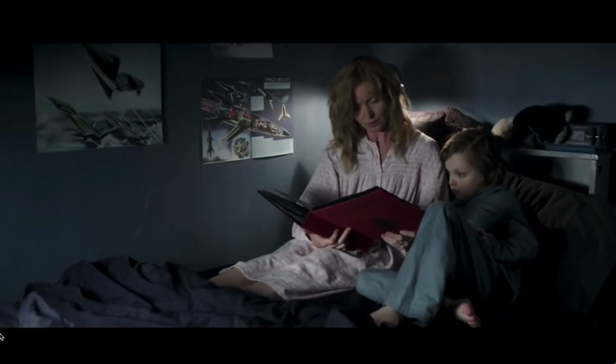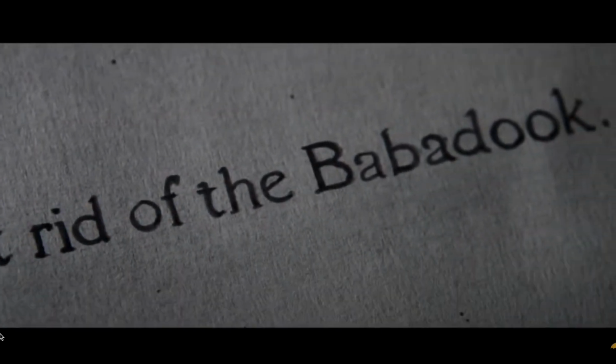If it's in a word or it's in a look, you can't get rid of the Babadook. Okay, this is going to happen with the cinematography as the sequence moves on. There are these moments where an extreme close-up is used on the book text, and we get an almost handheld style pan across the page.